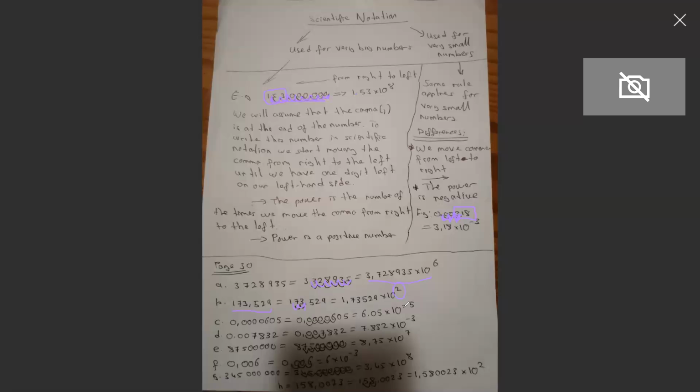Okay, let's look at C. 0,0000605. Remember, guys, for very small numbers, what we're going to do now is the other way around. Look here, as you can see this arrow, it's going to go from left to the right. For big numbers, from right to the left. Now this, as you can see, 0,00 is a very small number.